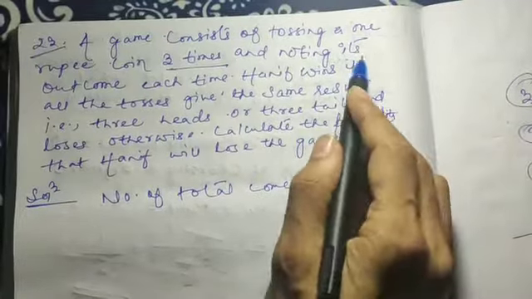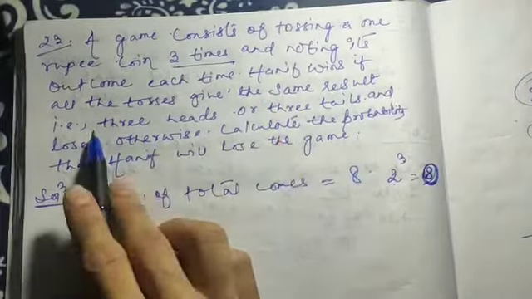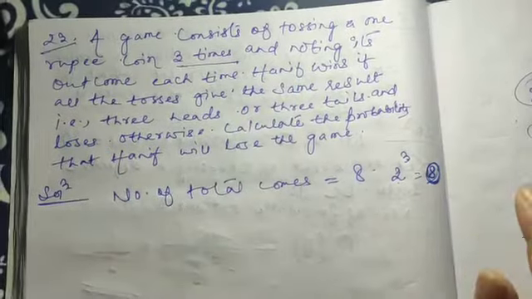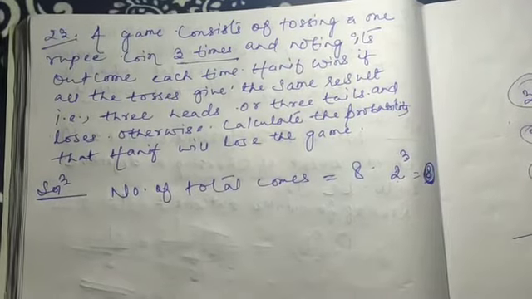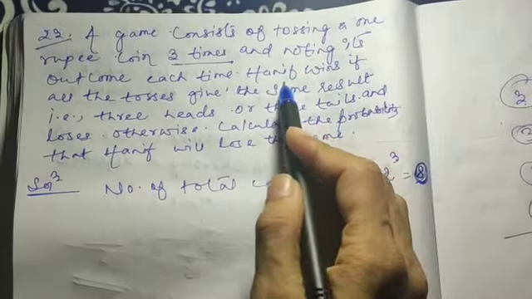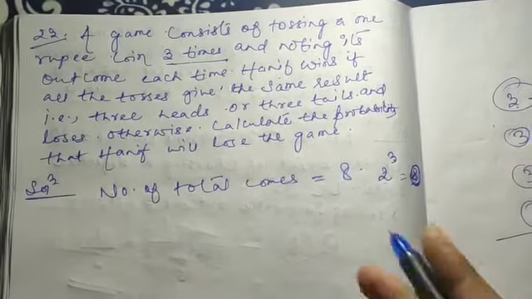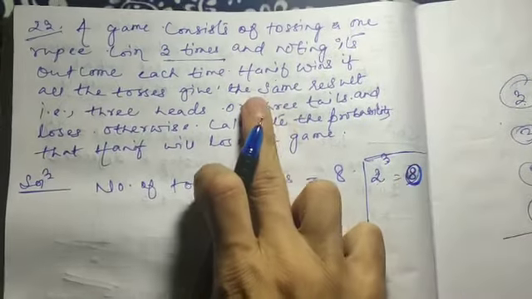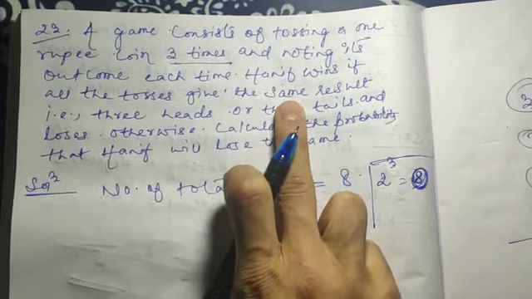Now let's see. Noting its outcome each time, Hanif wins if all the tosses give the same result, that is 3 heads or 3 tails. That means Hanif will win if all the 3 times the toss will be head only or tail only. All the 3 times if it is head or tail, then Hanif will win. Okay? If even one time it differs, that means 2 times head coming and 1 time tail coming, then Hanif will lose. So that is the logic of this sum, the logic of winning and losing of this match.